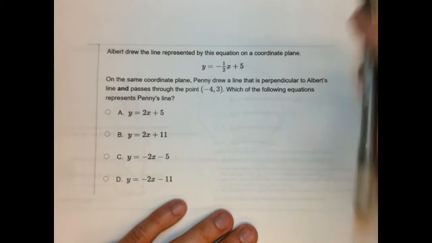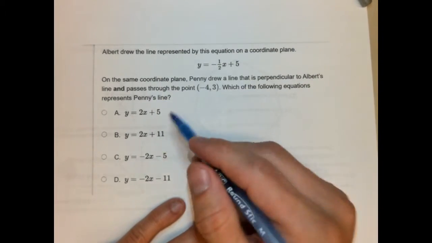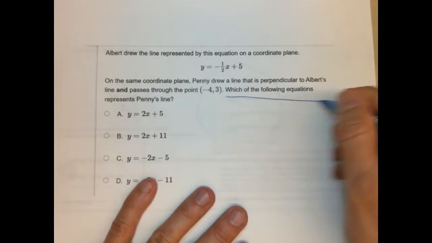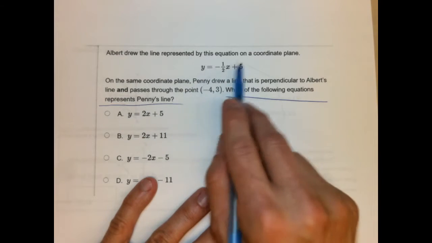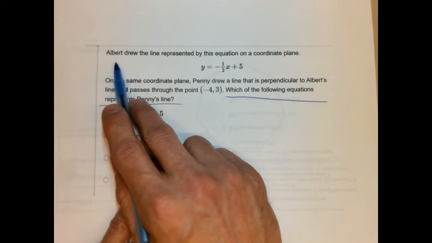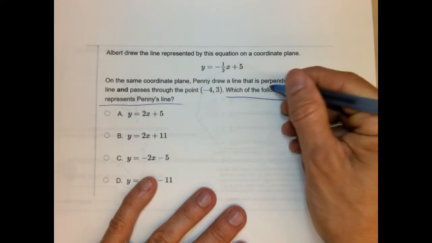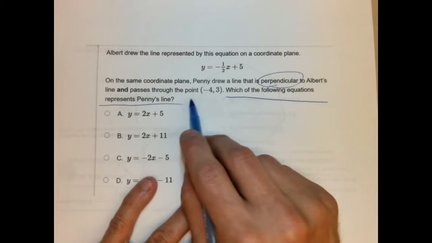So first of all, we read the problem through, okay? We look at our options, and we ask ourselves, what is the question asking us to find? It's asking which equation represents Penny's line. Well, this isn't Penny's line. This is Albert's line. They tell us Penny's line is perpendicular to Albert's line, and it goes through this point.